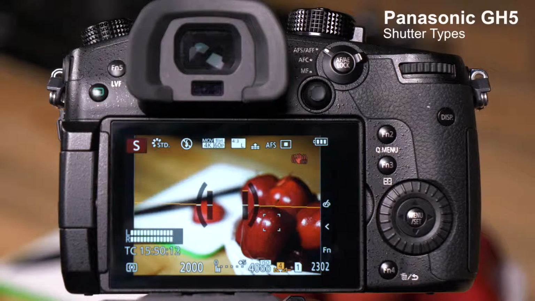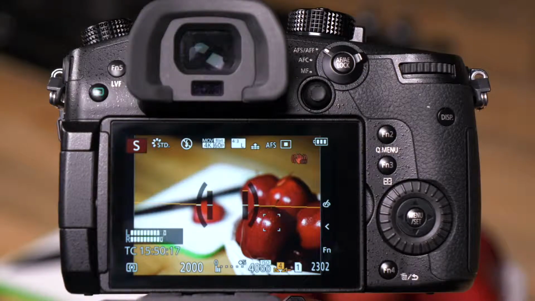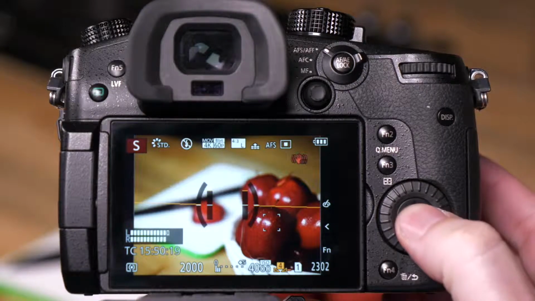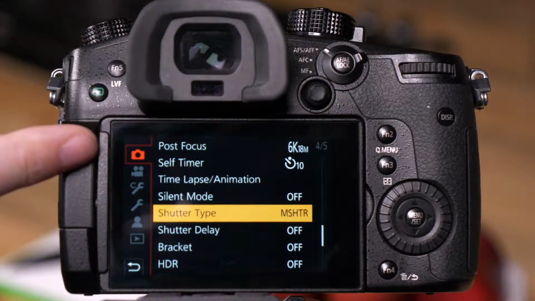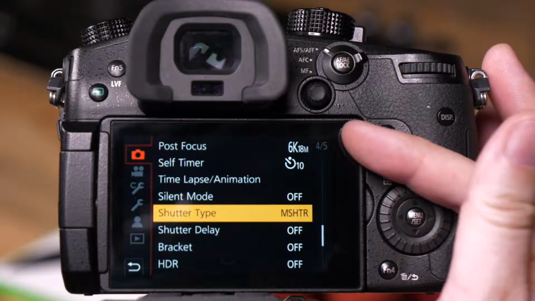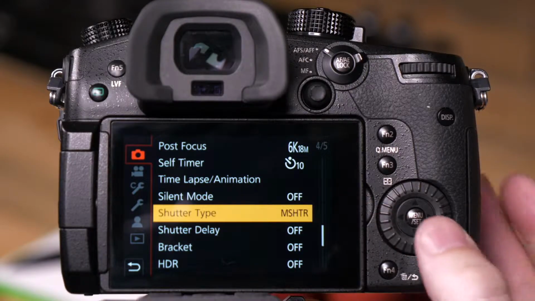The GH5 has several different options for whether or not you're going to use an electronic shutter or a mechanical shutter. To access these controls, we go into the camera's menu. We want to be on the top tab, the camera tab. We want to be on page 4 of 5 for shutter type.